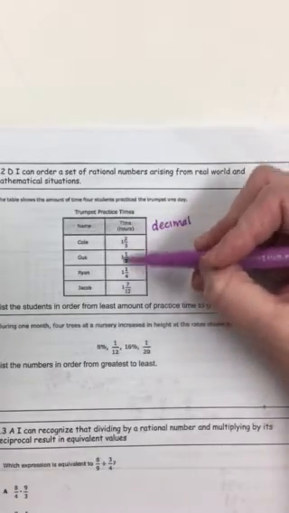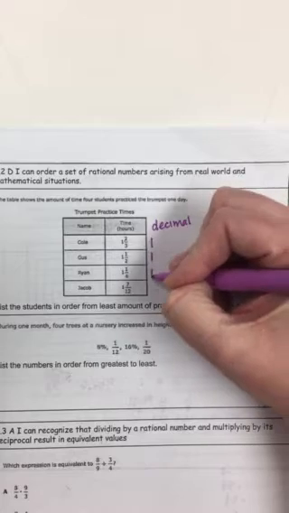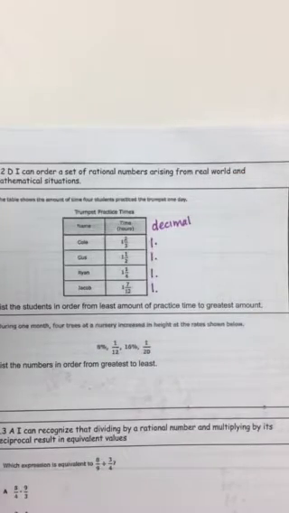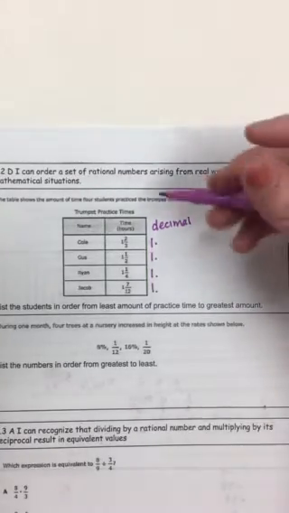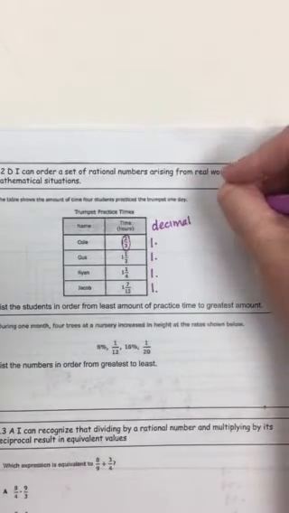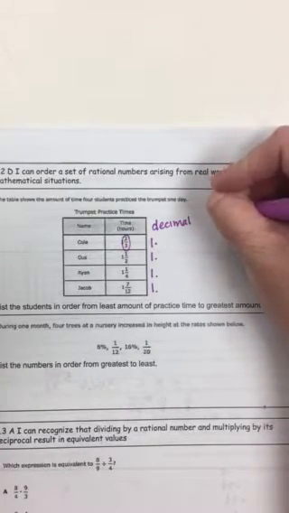Well, I can tell already that every single one of our numbers has one whole, so I cannot just look at the one and determine which one is bigger and which one is smaller, so I have to look at my fractions. So to write the decimal, all we now have to look at is our actual fraction. So the first thing I'm going to do is 2 divided by 3.